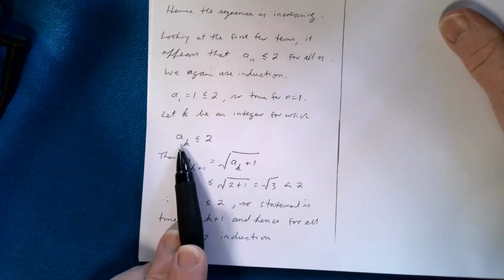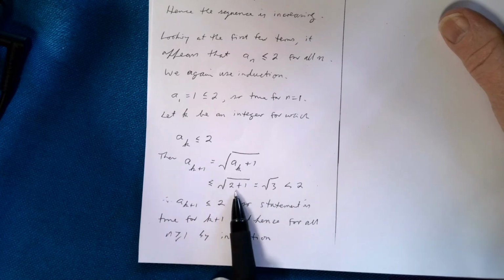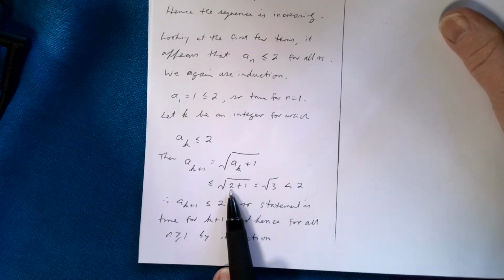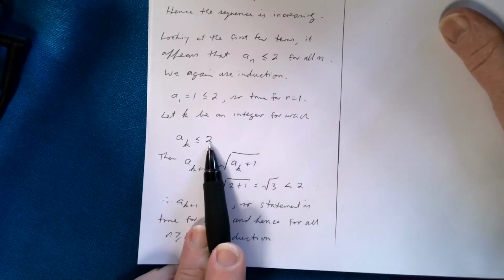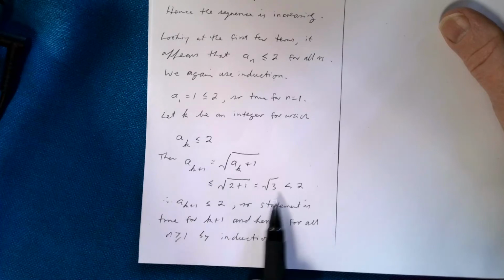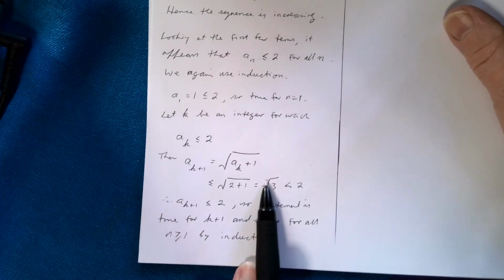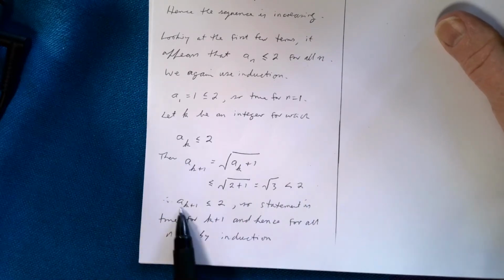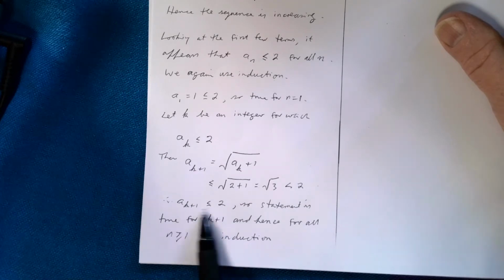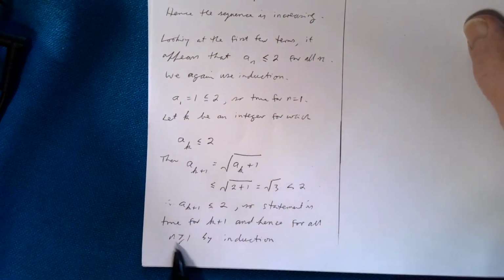Now a_k is less than 2, so I can replace a_k with 2, and 2 plus 1 gives me root 3. So if a_k is less than 2, a_{k+1} is less than root 3. But hang on, root 3 is about 1.7, so this is certainly also less than 2. That means a_{k+1} certainly can't be bigger than 2. It's less or equal to 2. And that means the statement is true for k plus 1, and so it's true for all n bigger or equal to 1 by induction.